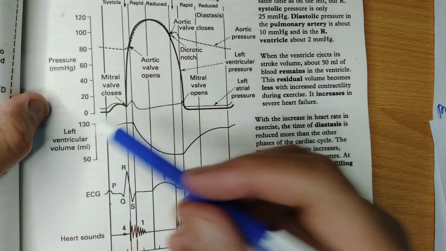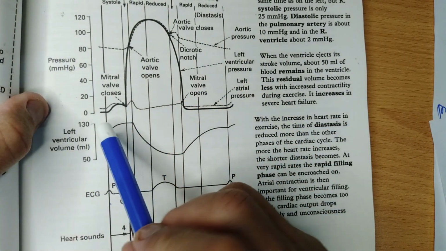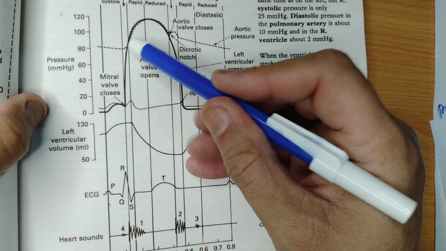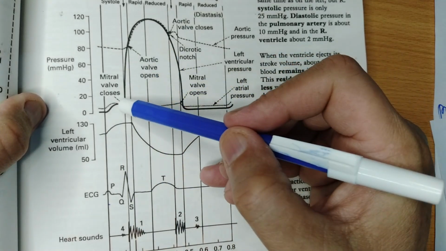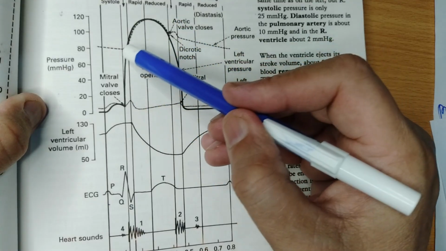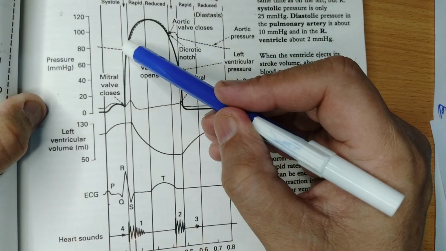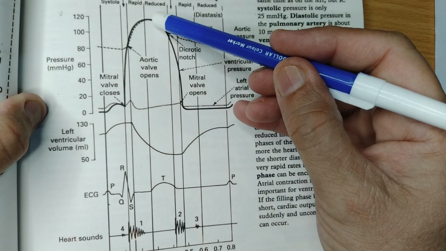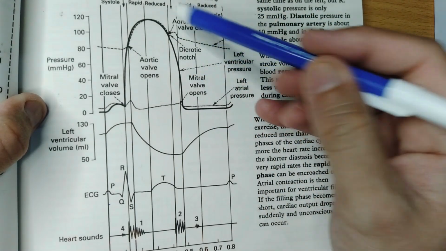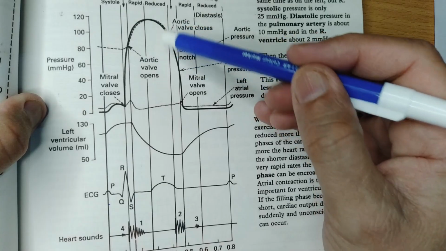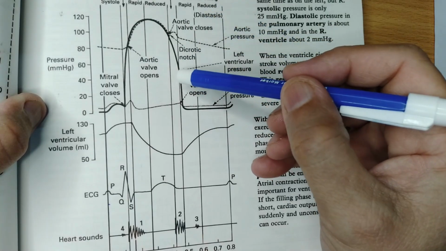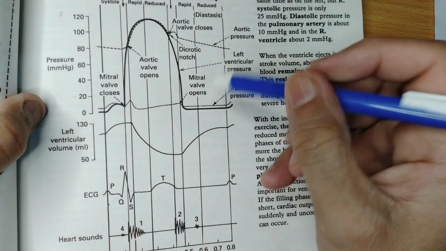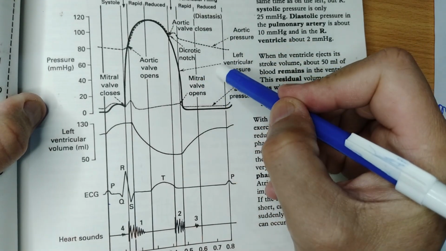To revise, the pressure in the left ventricle increases above the pressure in the left atrium, the mitral valve closes, and it continues to rise. When it exceeds the aortic pressure, the aortic valve opens, and there is a rapid ejection phase, reduced ejection phase. Similarly, when the pressure falls below, the aortic valve closes and the pressure continues to fall until it drops below the pressure in the left atrium, and the mitral valve opens. There is a rapid filling phase and reduced filling phase.